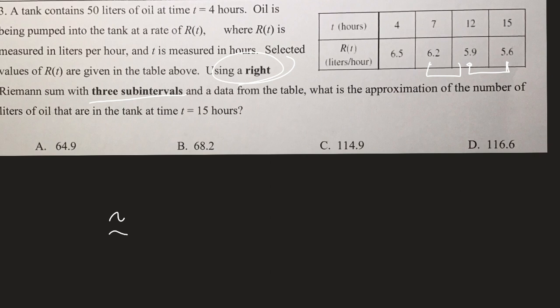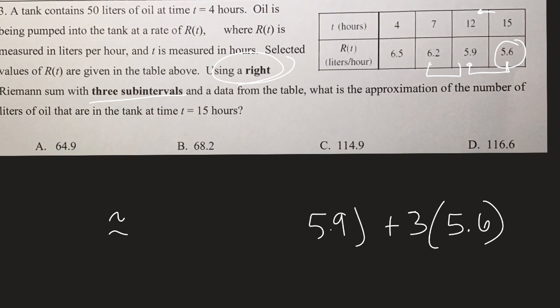So this integral is approximately the right-hand endpoint of 5.6 times a width of 3, plus the next right-hand endpoint of 5.9 times a width of 5, because 7 to 12 is 5, plus the next right-hand endpoint of 6.2 times another width of 3.